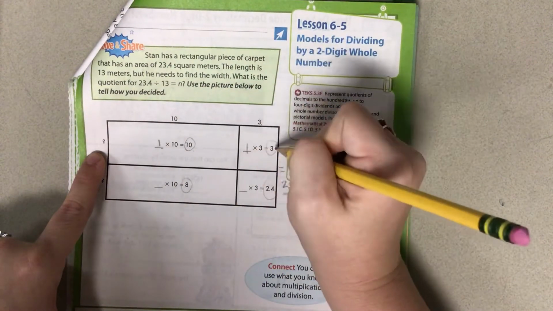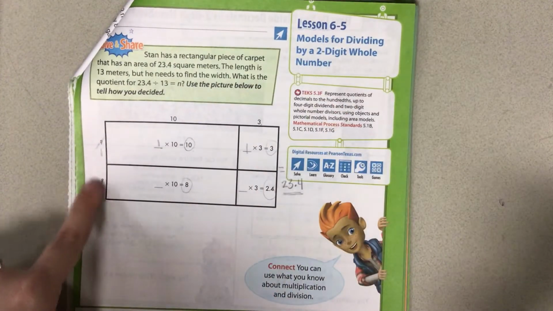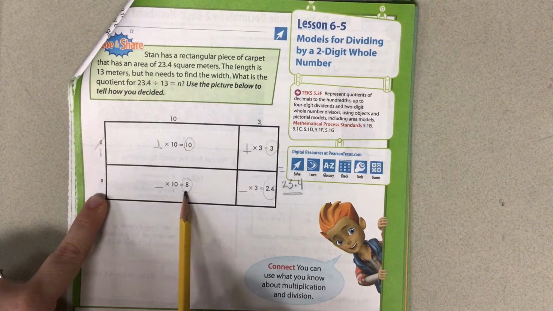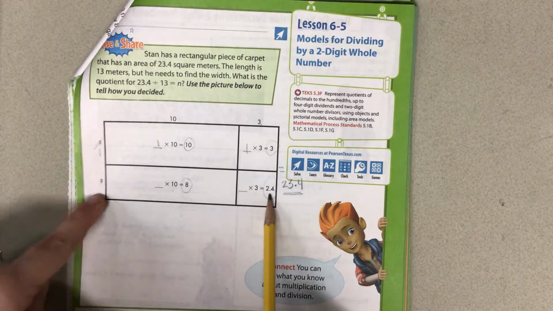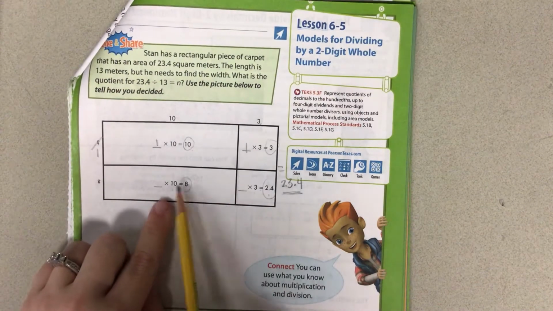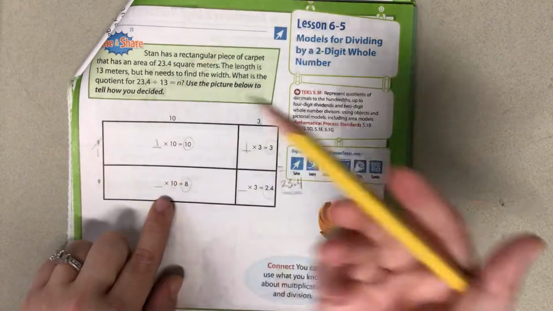So does 1 times 3 give me 3? Yes, so this is 1. So then I can look at this. What times 10 gives me 8? Oh, that's kind of weird. And what times 3 gives me 2 and 4/10? So now I'm looking at, it's got to be a decimal because I'm looking at a smaller number here. Well, we know when we're multiplying by 10, we're moving place value.